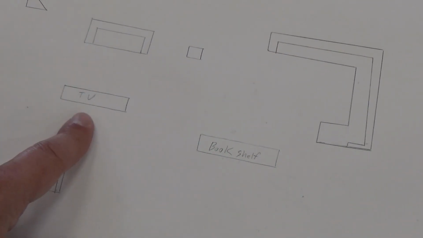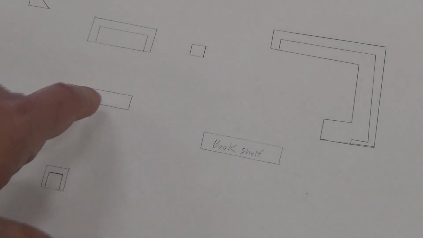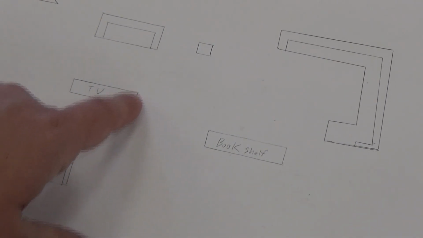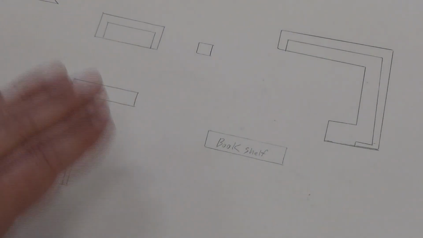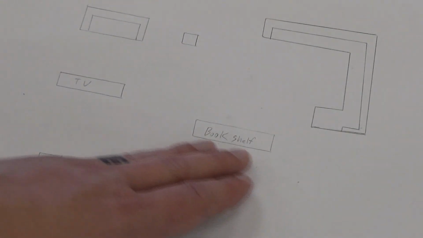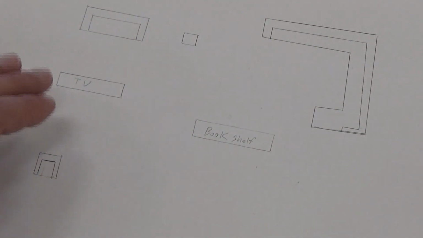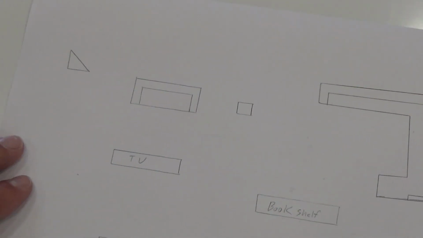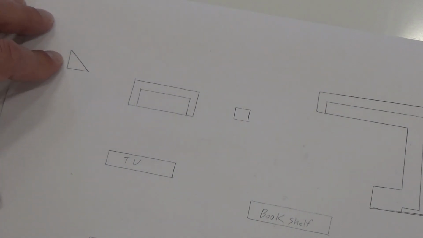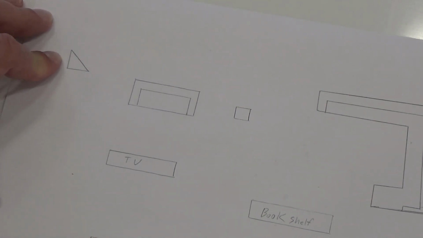Remember, draw these in 1/4 inch scale. So you need to know the length and width. I don't care about the height. Bookshelf, TV stand, they're totally different heights, but on here I just need the length and width of them for this part. And then this little triangle piece is a little art sculpture that I have in the corner of my house. So, next step, we're going to cut these out and then see what they look like in the room.